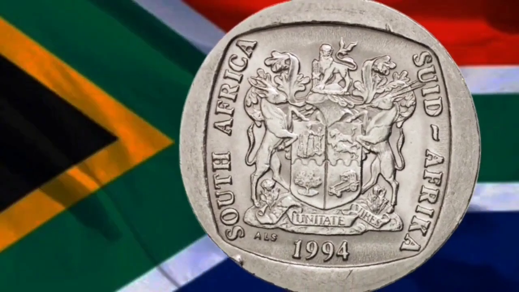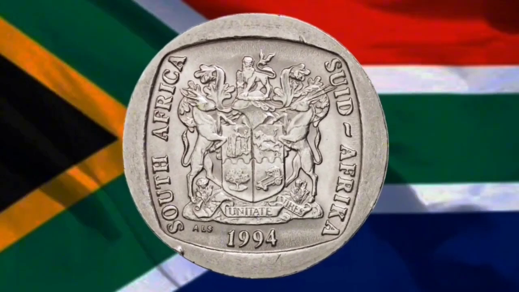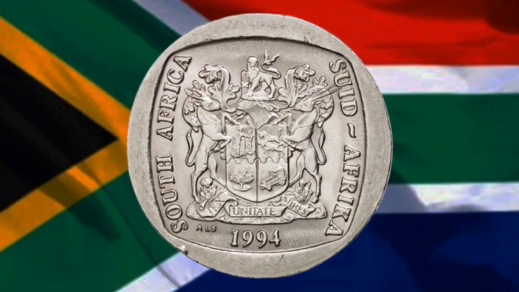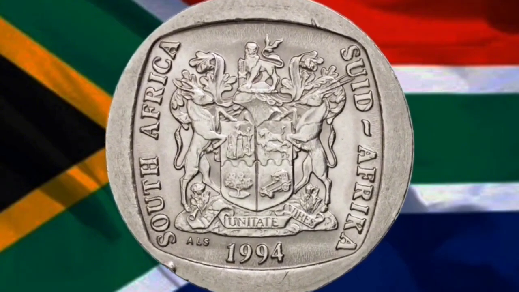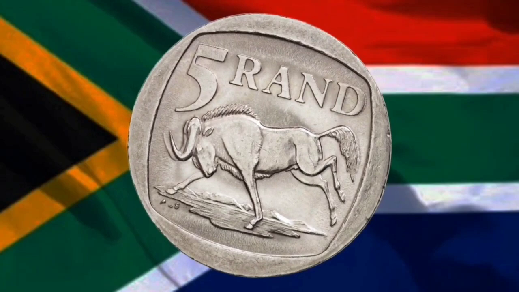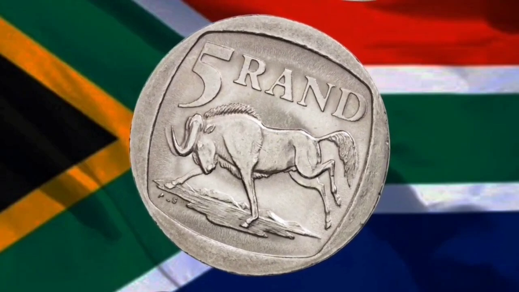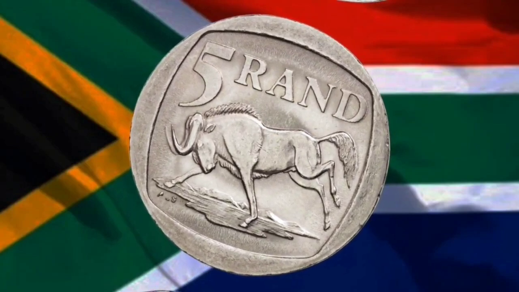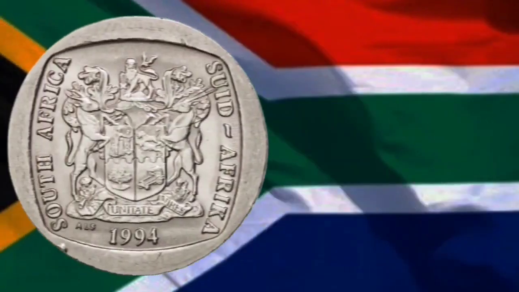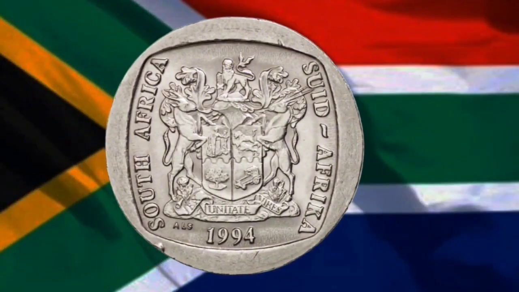Nelson Mandela was elected as the first black president of South Africa, bringing a new era of hope and unity. To commemorate this monumental moment, the South African Mint released a special 5 Rand coin. Unlike regular circulation coins, the 1994 5 Rand was not just currency. It was a message, a symbol of freedom, peace, and a new beginning.